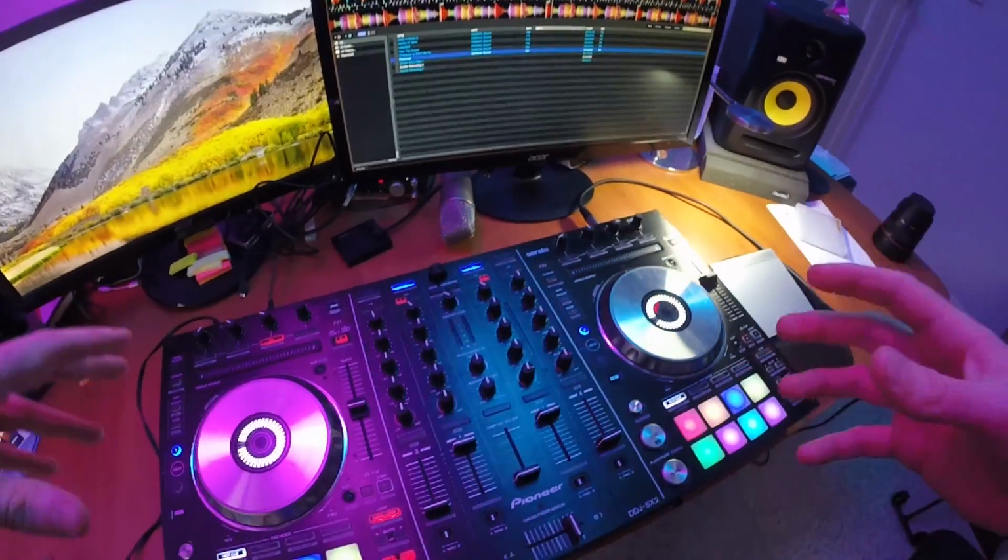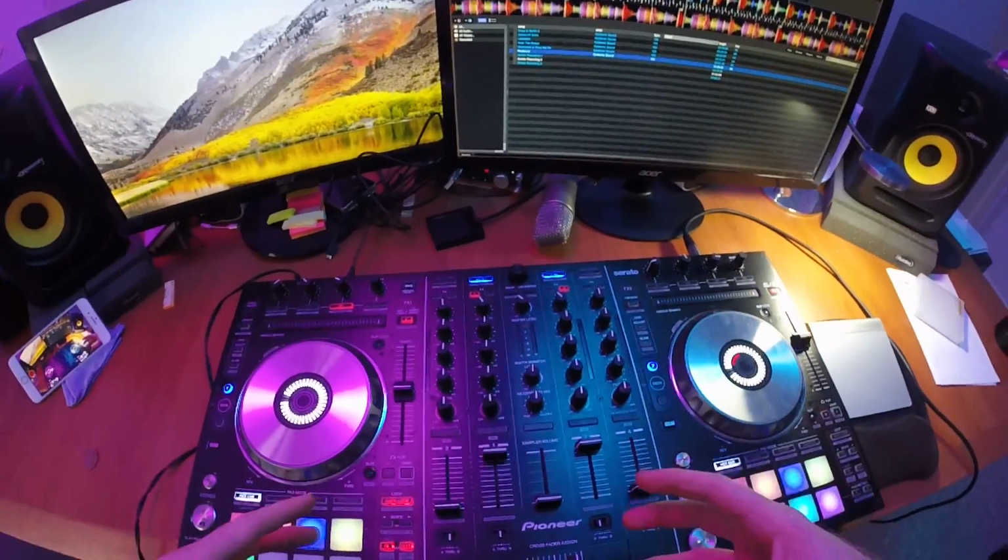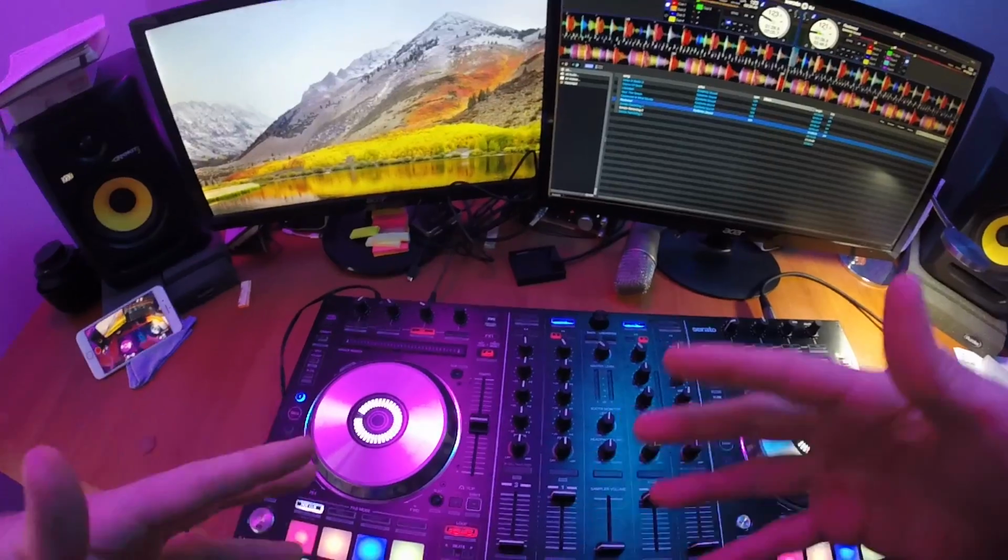There is one other thing I really wanted to show you when it comes to looping. The looping can be used to creative effect.